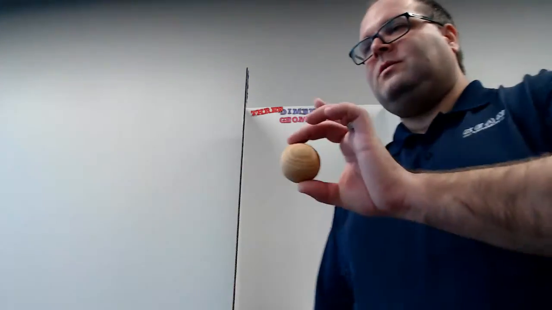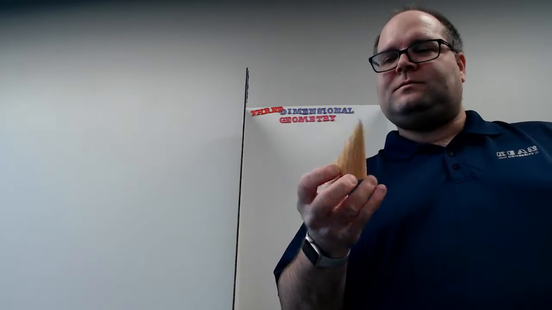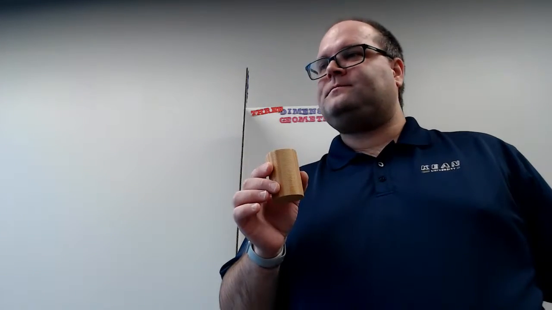Welcome back. Today we're going to be looking at three-dimensional geometry, and since this is being filmed on March the 14th, or Pi Day 3.14, I'm going to be focusing particularly on three-dimensional shapes centered on the circle. These include, but are not limited to, the sphere, the cone, and the cylinder.